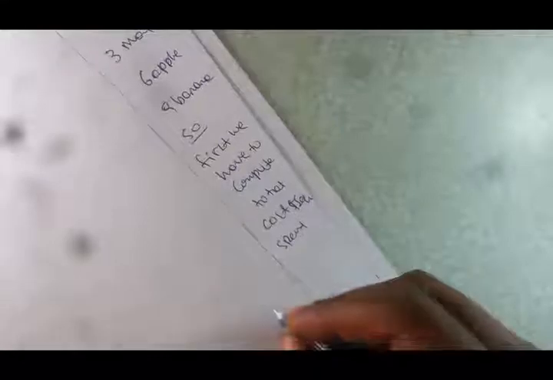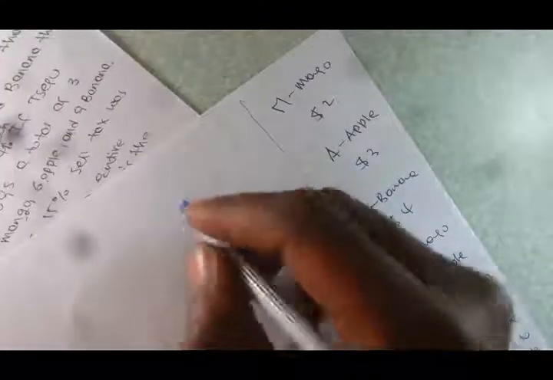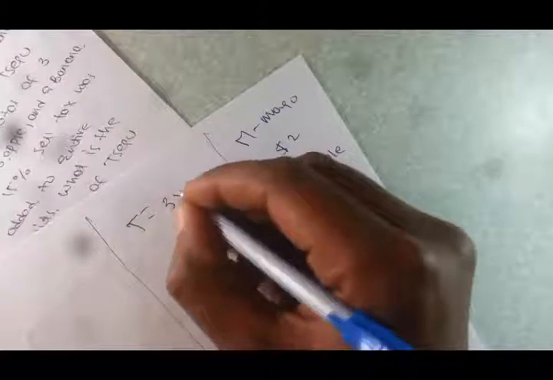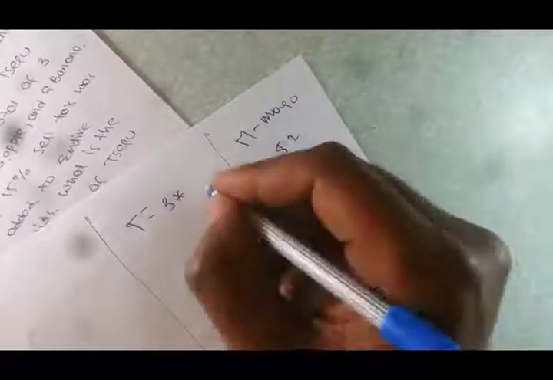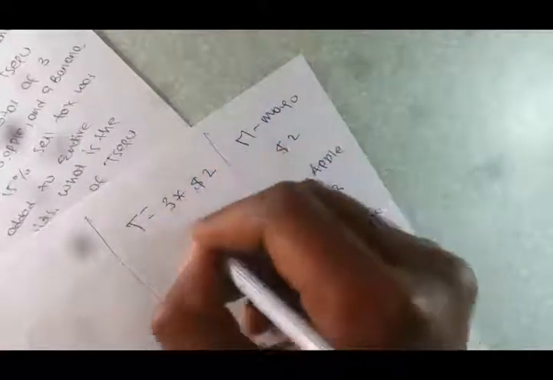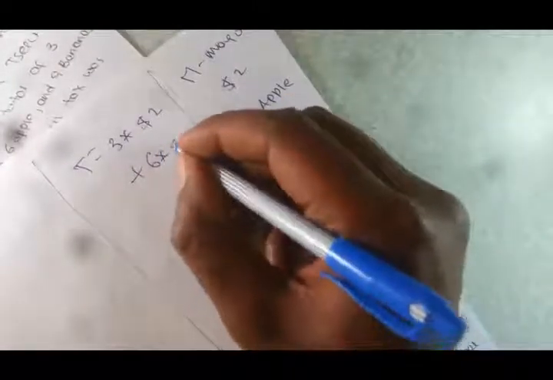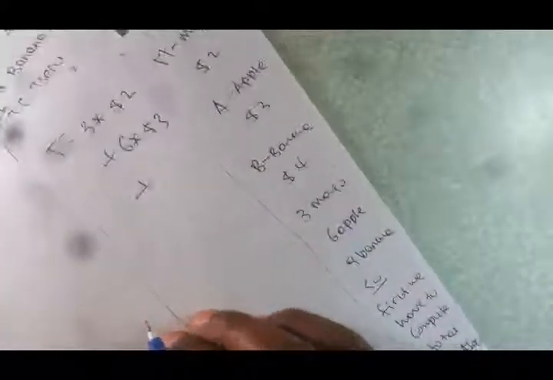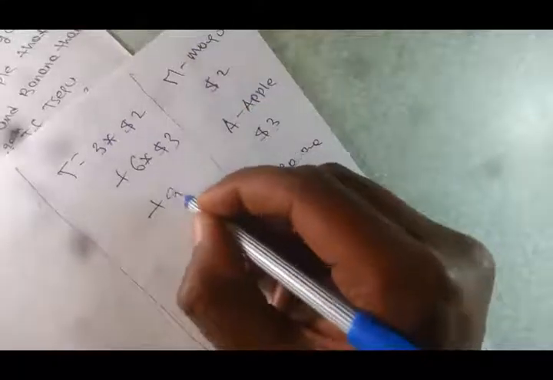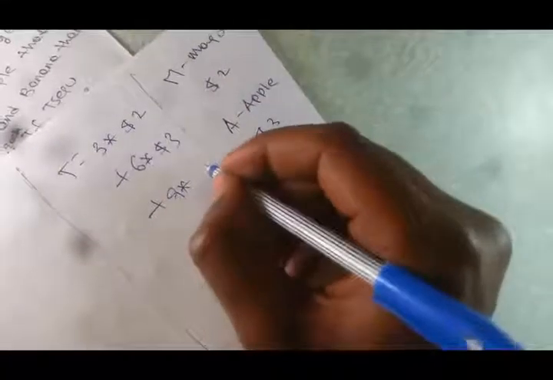The total is equal to: how many mango did Tsagu buy? 3 mango, and each mango costs $2, plus how many apple did Tsagu buy? 6, and each apple costs $3, plus 9 banana, and each banana costs $4.